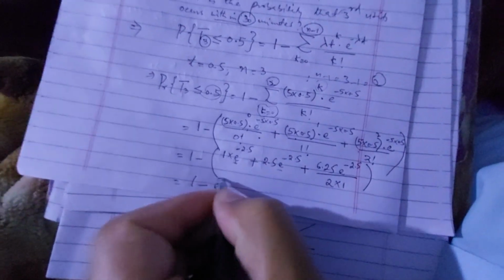Okay, now putting the value of e, we can also do it another way, like 1 minus, keeping the e constant over here. So collecting e raised to power minus 2.5 as common, we get 1 plus 2.5 plus 6.25 divided by 2.